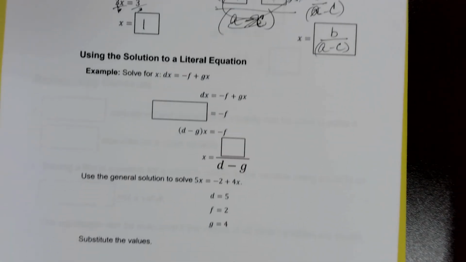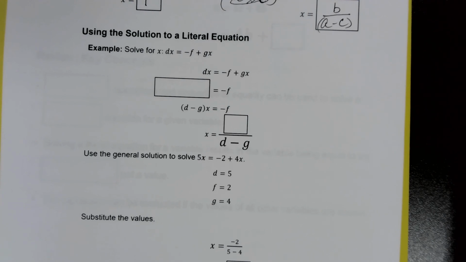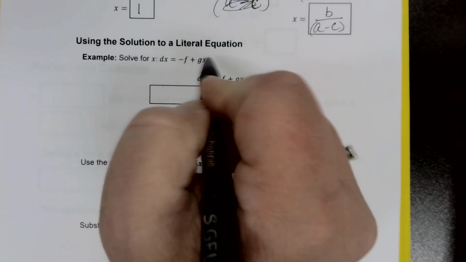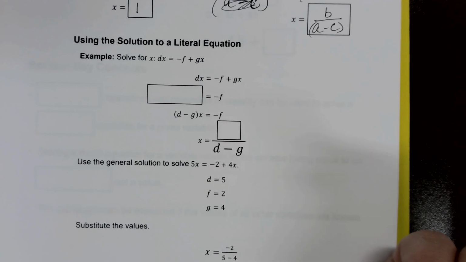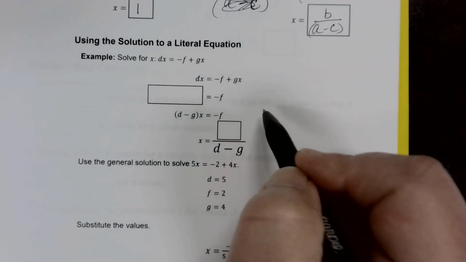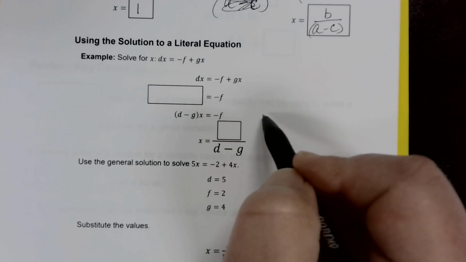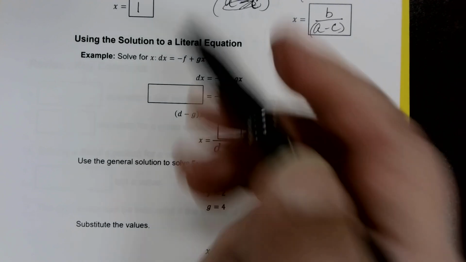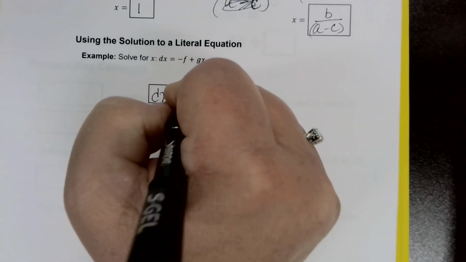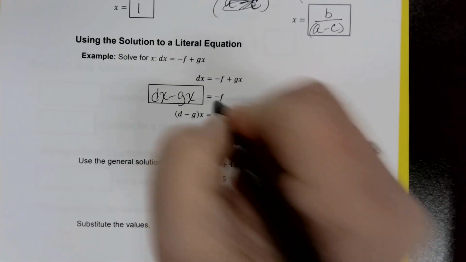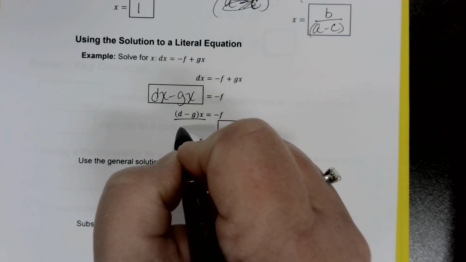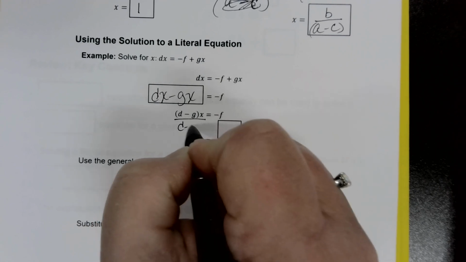All right. Using a literal equation to get a solution. So we're going to solve first this literal equation for x. Okay? So we've got this negative f plus gx. We want to move the gx over, right? Which is going to leave me dx minus gx equals negative f.